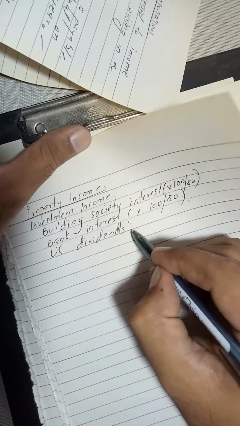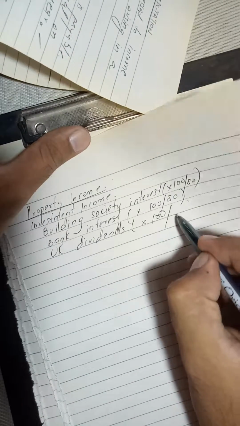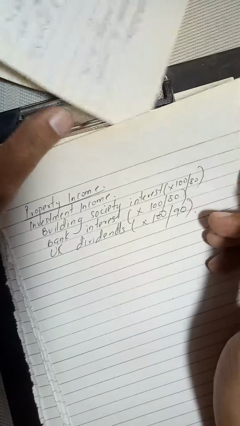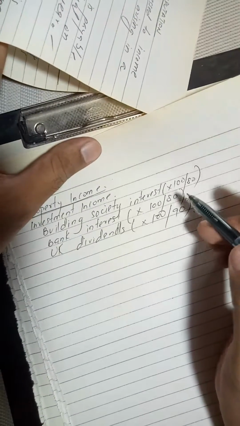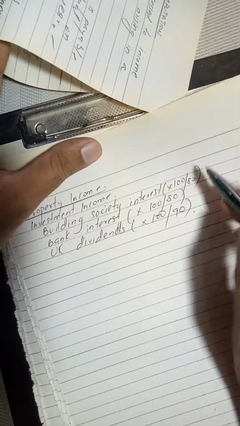So obviously you have the dividend as well for the company registered in the same land, which is UK, as we are discussing right now.